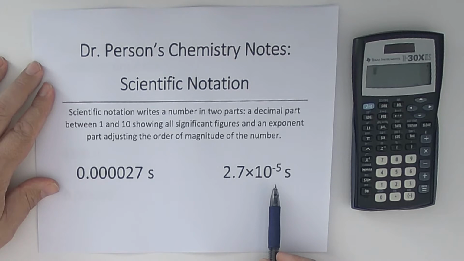Scientific notation is a convenient way to represent numbers that are either very large or very small, and also has the advantage of clarifying significant figures. When there's a number that has an ambiguous number of significant figures, scientific notation can be used to specify it exactly. Both of these numbers are exactly the same. They're just different ways of representing them.